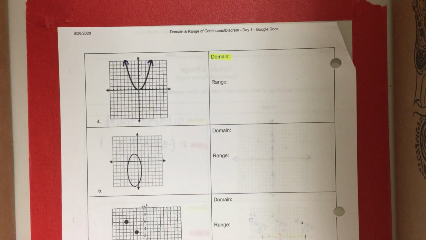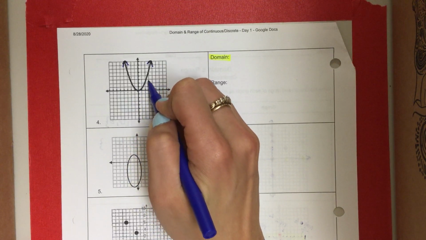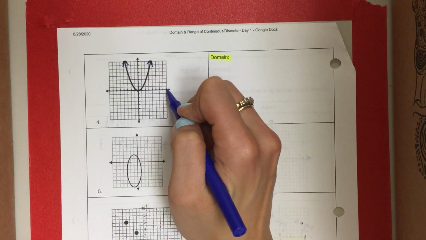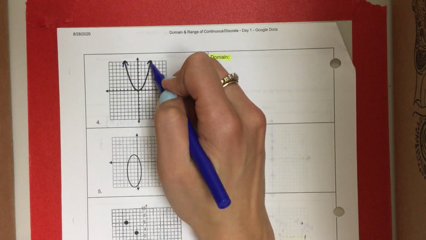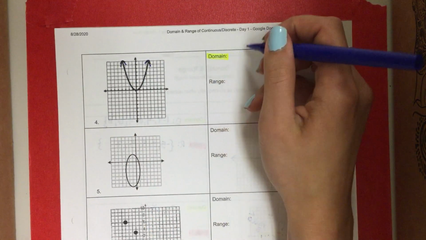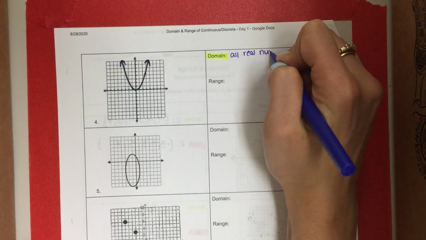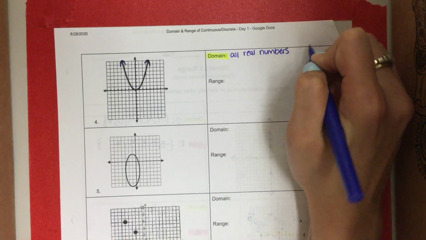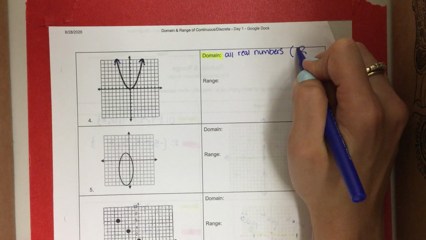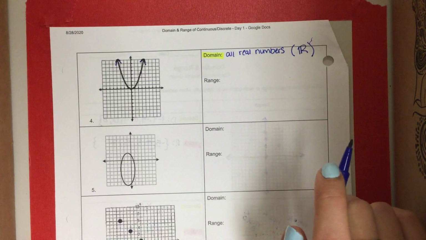Every single x value, because we have 0 paired with this point, 1 paired with that point, 2 paired with this point, 3 paired with that point, and then 4, 5, 6, 7, 8 is eventually going to be paired with a point out here because it's going to go up and up and up and out forever. Same with the left-hand side. So your domain here is all real numbers. And the symbol for all real numbers is an R with a double trunk. So if you ever see the R with a double trunk, it means all real numbers.